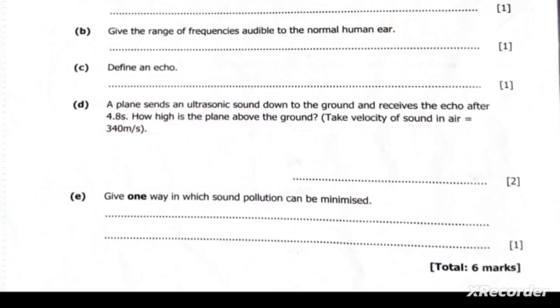We move to the next question, which is question B5A. What type of energy is in an infrared wave? So the type of energy in an infrared wave is electromagnetic energy or radiant energy.